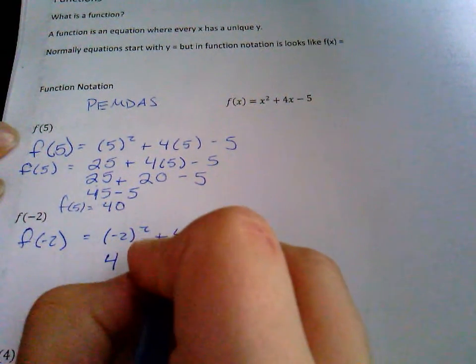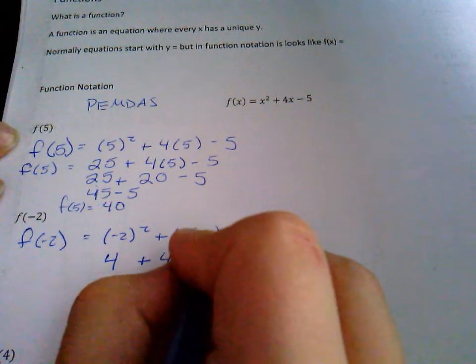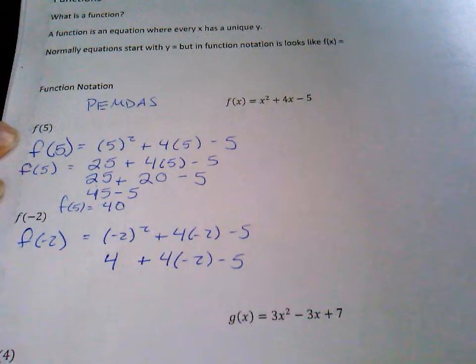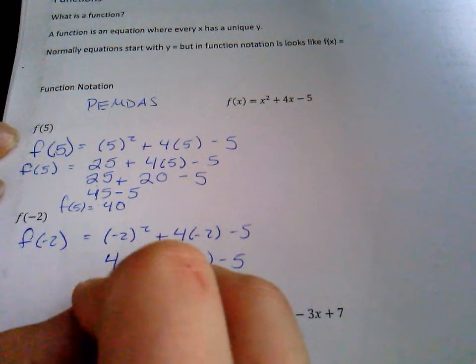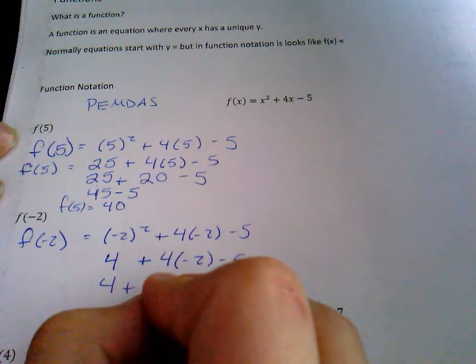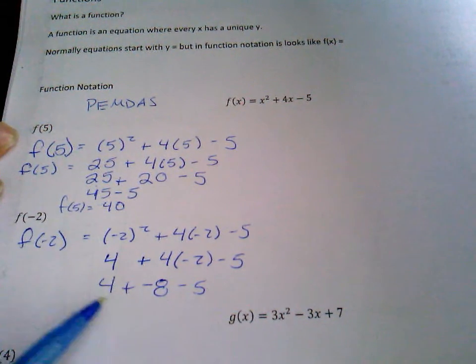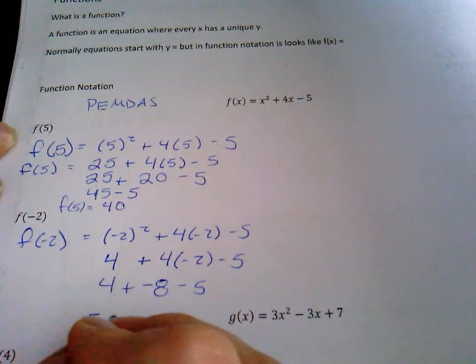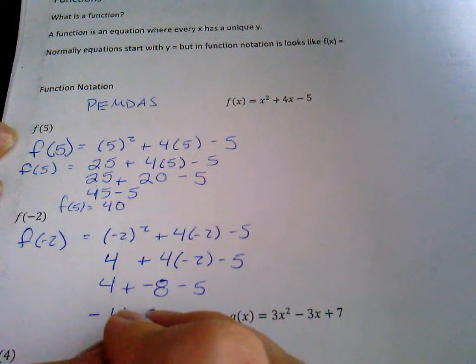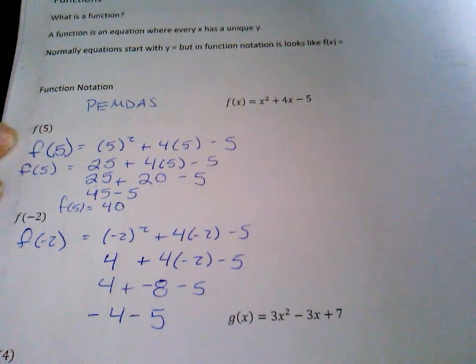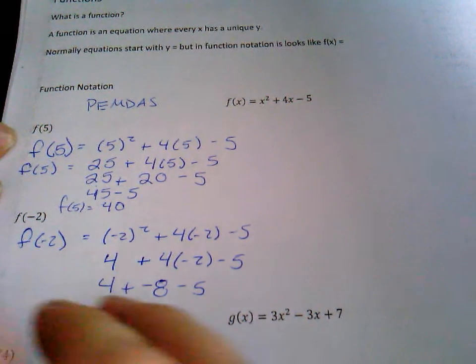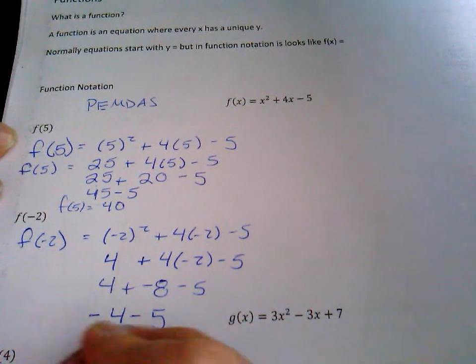Plus 4 times negative 2 minus 5. The next step, multiplication. We have multiplication right here. So it's going to be 4 plus negative 8 minus 5. Now we go to addition. 4 plus negative 8 is negative 4, minus 5. And finally, negative 4 minus 5 is negative 9.